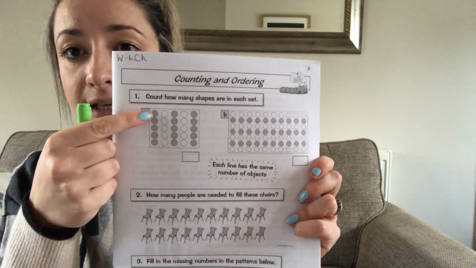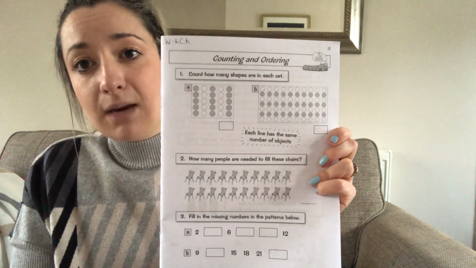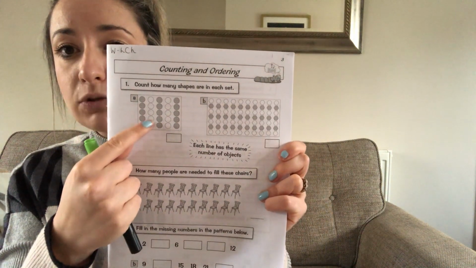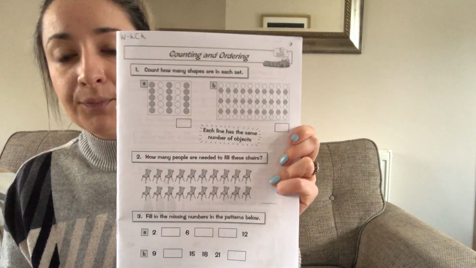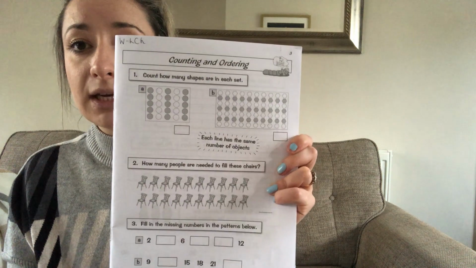First of all, I want you to count and see how many are in each column, and that will tell you what times table you're using. Then you're going to count on in whichever times table you found out is in each column. Okay, so you can pause the video and complete question 1 now.